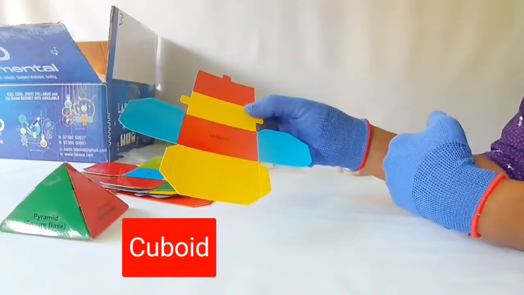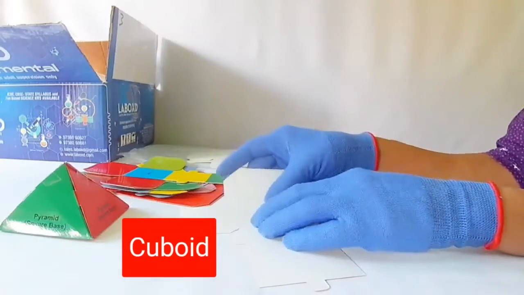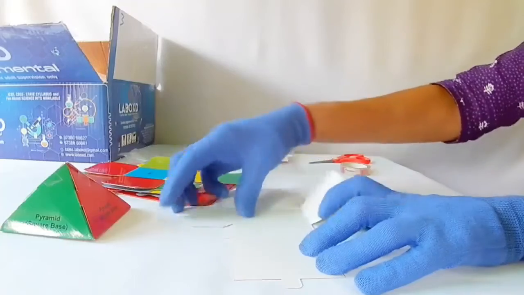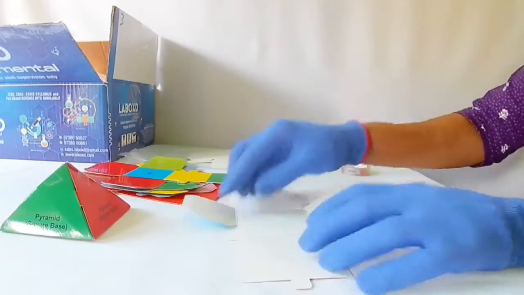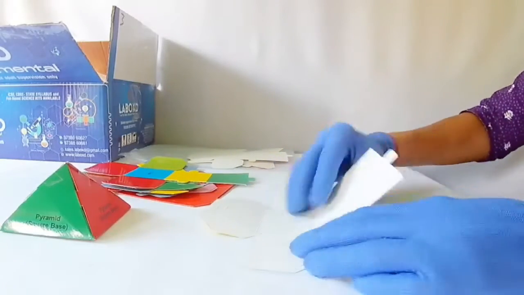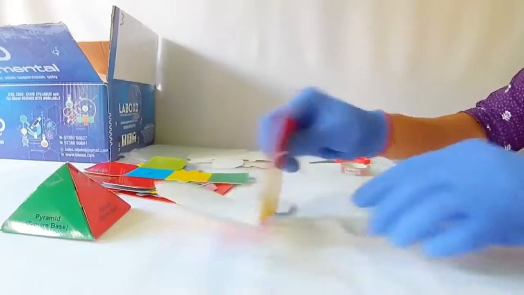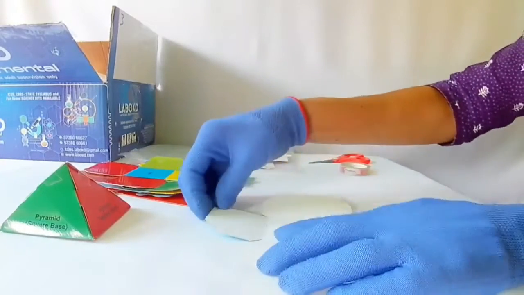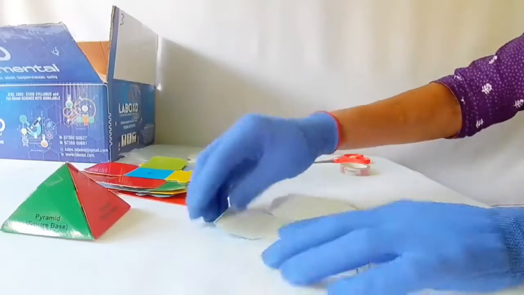This seems like a cuboid. First, fold the side.